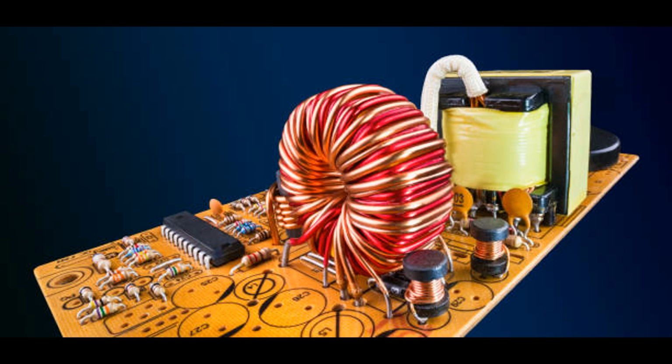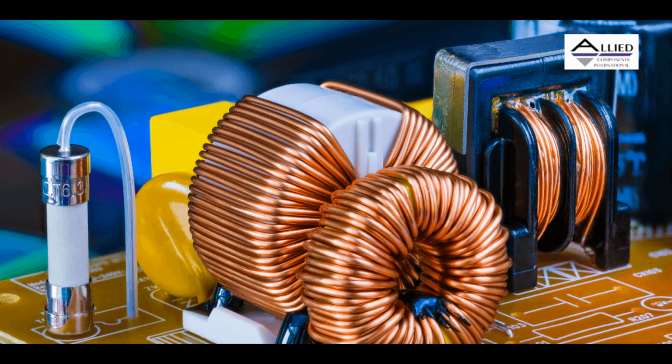3. Behavior during current changes. Increasing current. When the current through an inductor is increasing, the magnetic field around it strengthens. The inductor stores energy in this growing magnetic field. The rate at which the energy is stored depends on the rate of change of the current. Decreasing current. When the current through the inductor decreases, the magnetic field collapses. The inductor releases the stored energy back into the circuit. This release occurs as the inductor generates a voltage, back EMF, that opposes the reduction in current, trying to maintain the flow of energy.